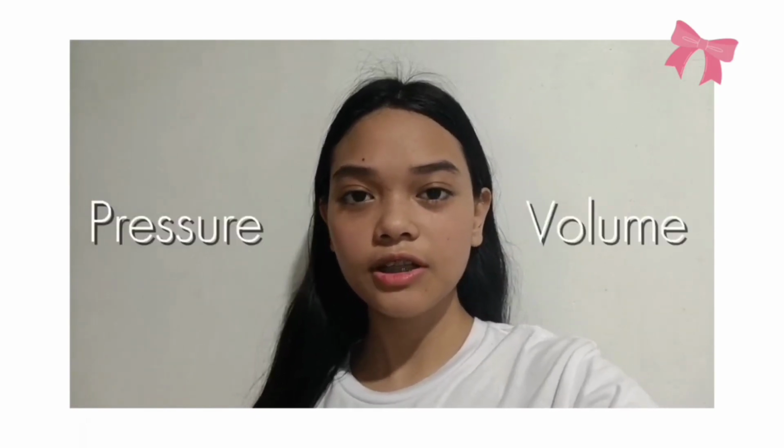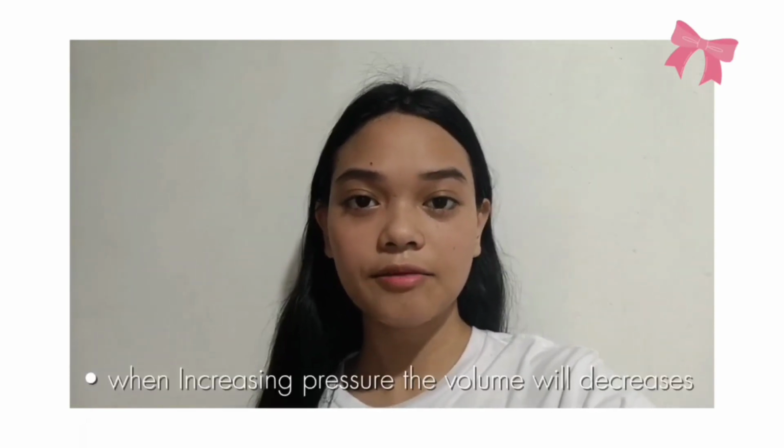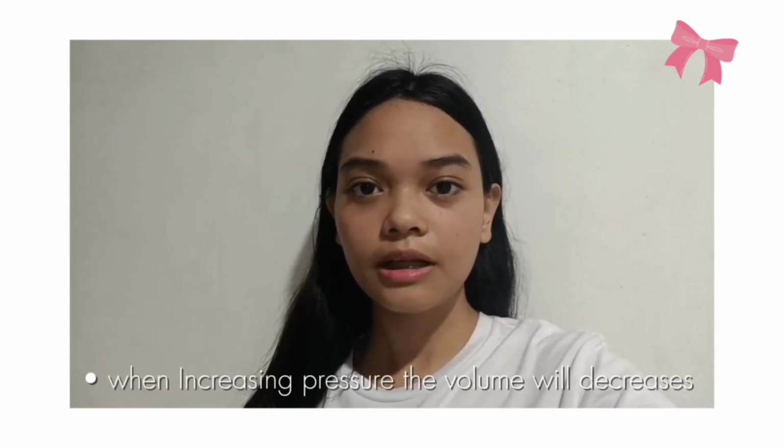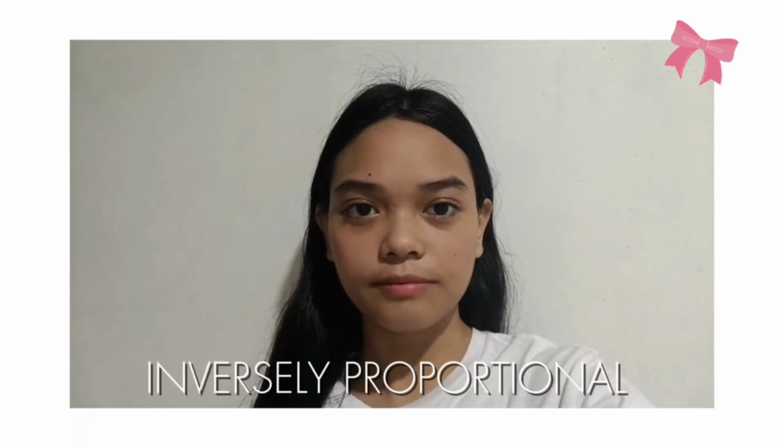As we can see sa experiment, as the plunger is pushed, the volume of the syringe decreases, causing the air inside to become more compressed. This shows the relationship between pressure and volume. The moment he applied pressure, the marshmallow shrank. Nangyayari ito dahil kapag tumataas ang pressure, bumababa ang volume. Therefore, this experiment concludes that the relationship between pressure and volume is inversely proportional.